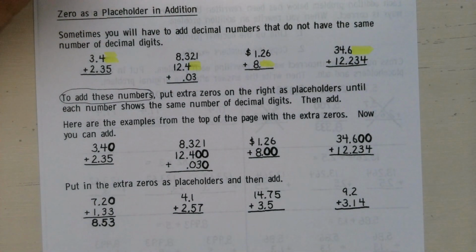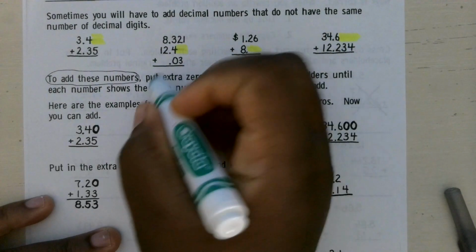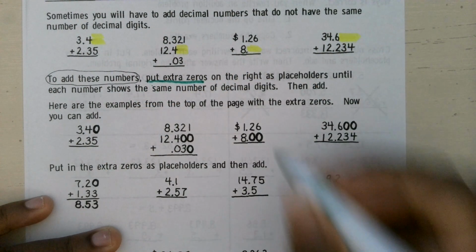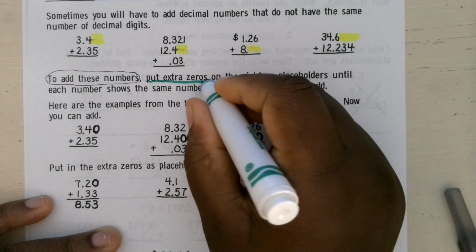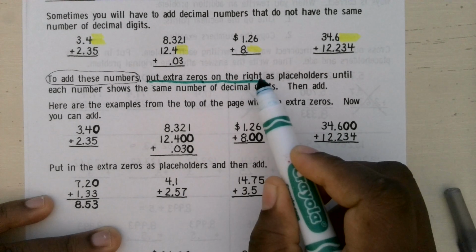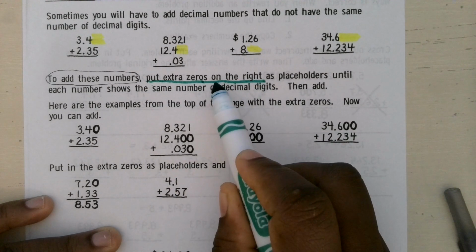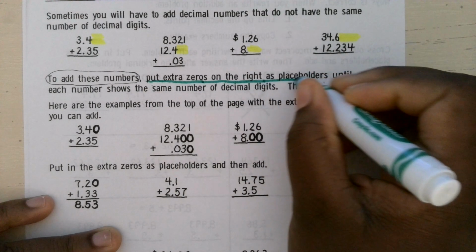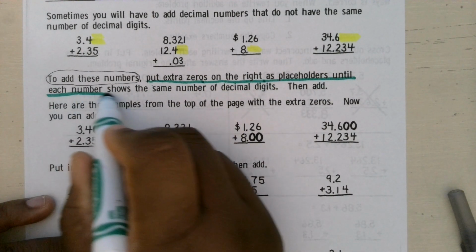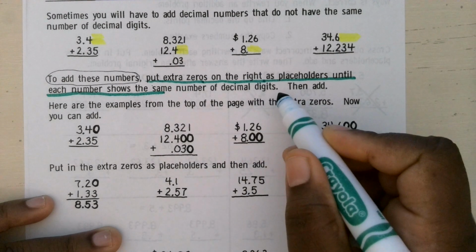What is it telling you to do? Put extra zeros. That's what it's telling you to do. Put extra zeros on the right. So it's telling me what to do and where to do it. Put extra zeros on the right as placeholders until each number shows the same number of decimal digits.